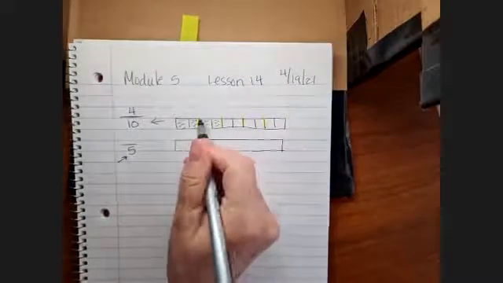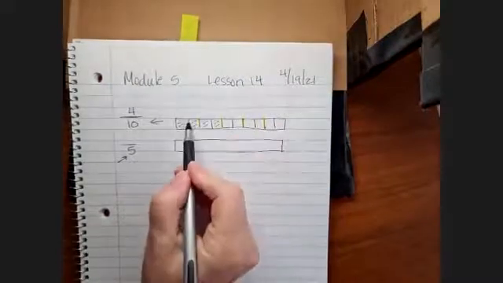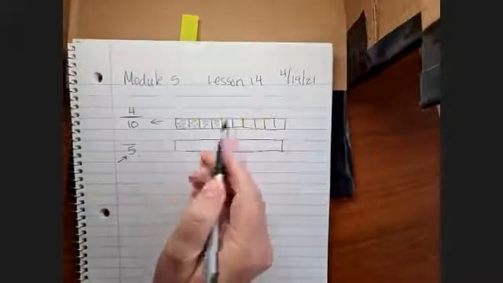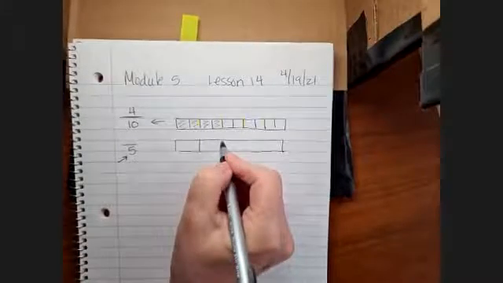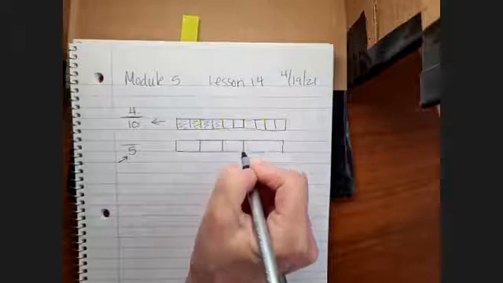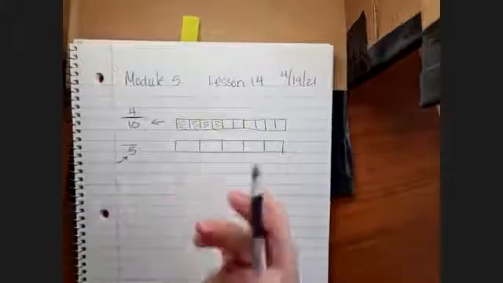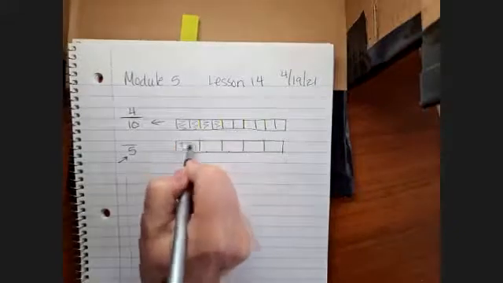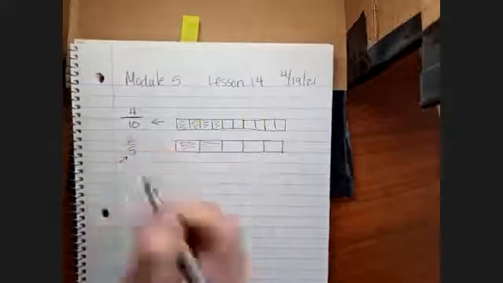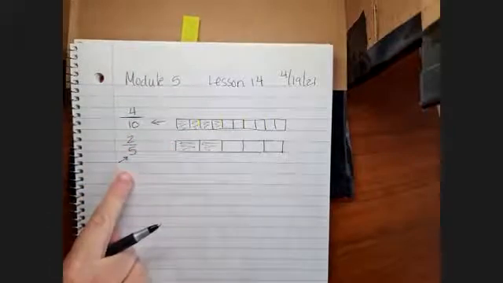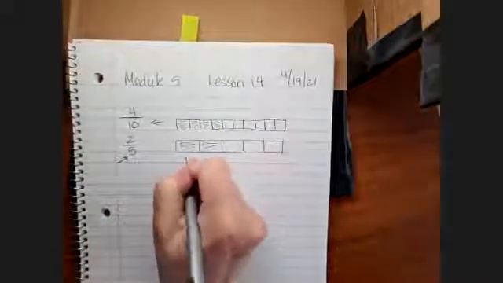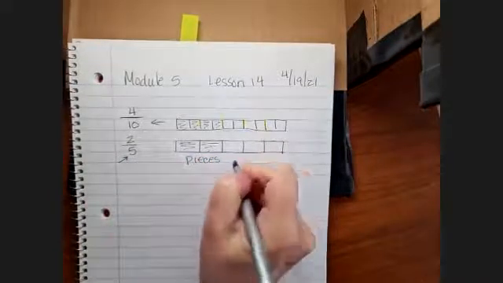So I'm only going to redraw my lines where I highlighted. So I'm not going to draw this little line here. I'm going to instead just draw this one. So 1, 2, 3, 4. So I end up with 1, 2, 3, 4, 5 pieces. So notice that these pieces are larger. And if I look at the shaded amounts, I have 2/5 because these are equivalent. 4/10 and 2/5 are equivalent. But you'll notice that these pieces, they're larger.